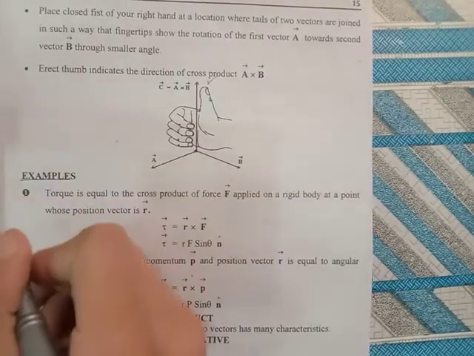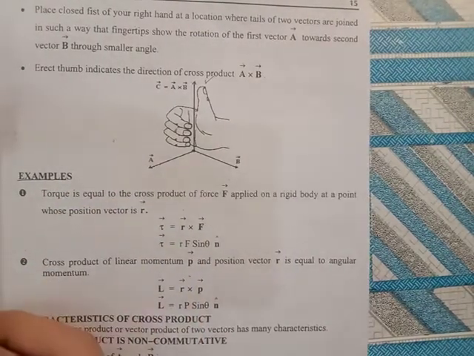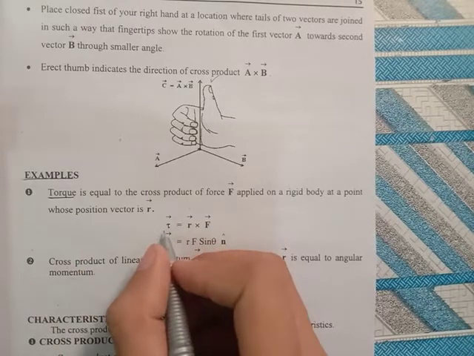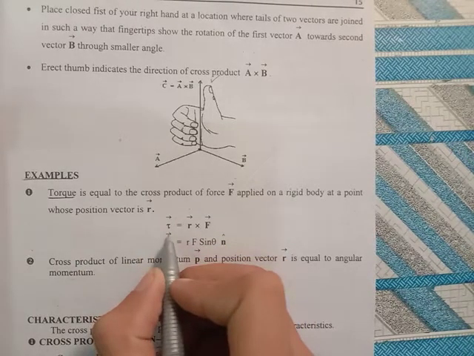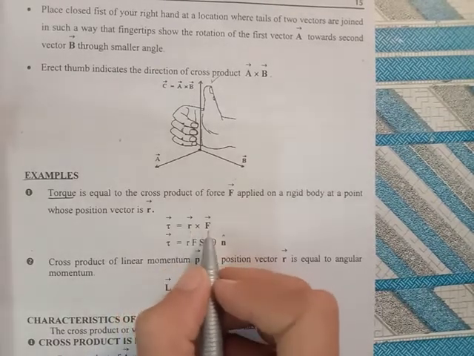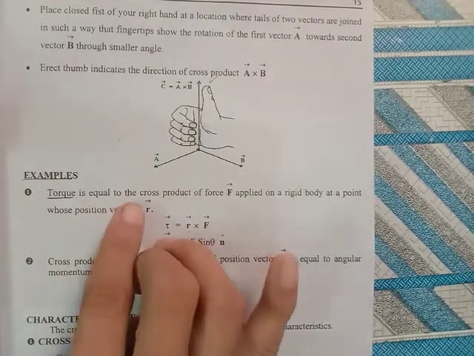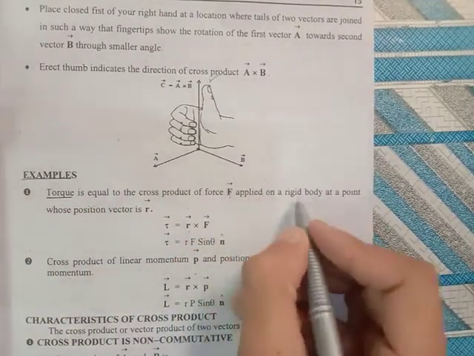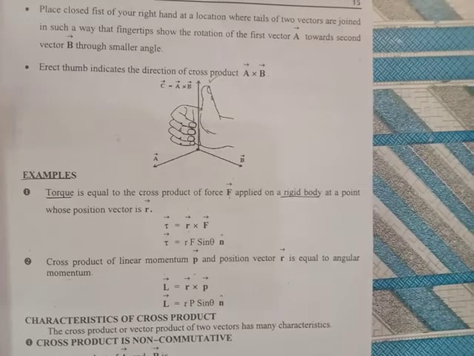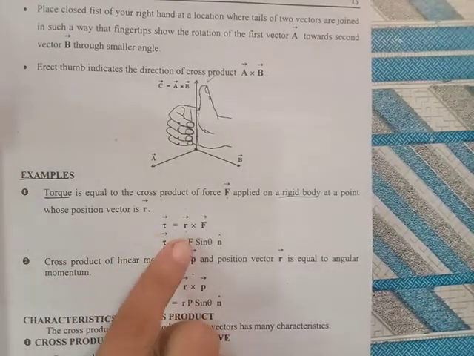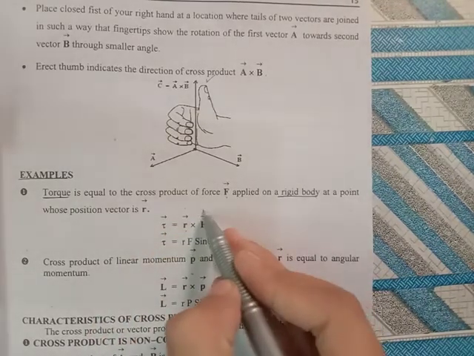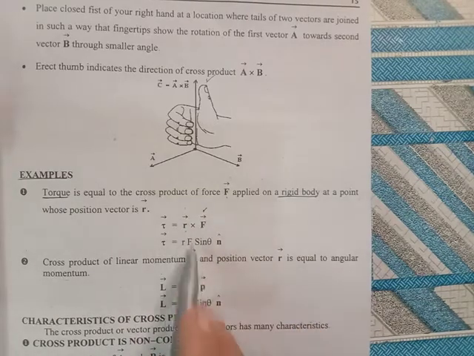Examples. What are the examples of a cross product, or vector product? Torque is equal to the cross product of the position vector R and the force F. Torque is equal to the cross product of a force F acting on a rigid body at a point where the position vector is R.